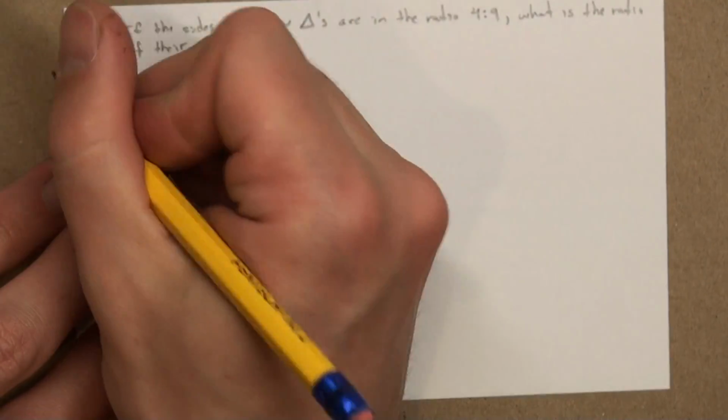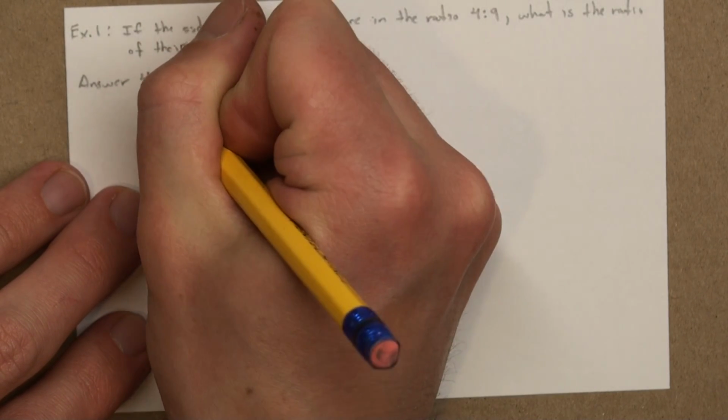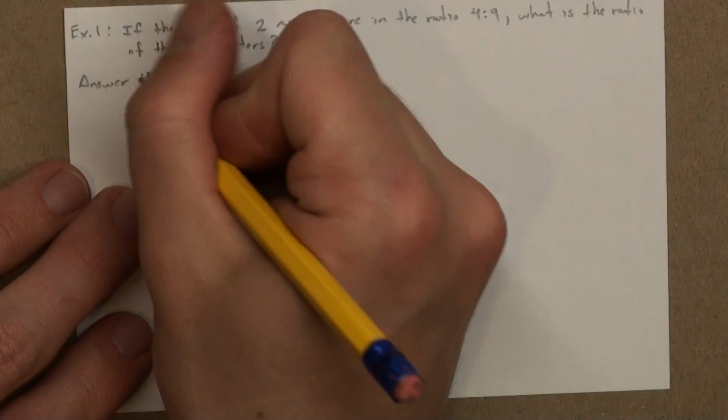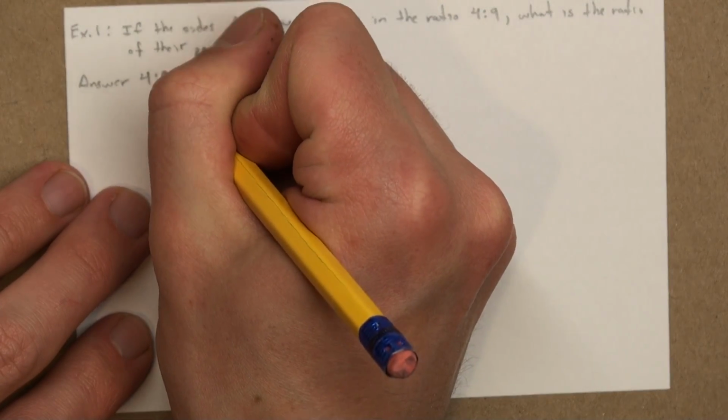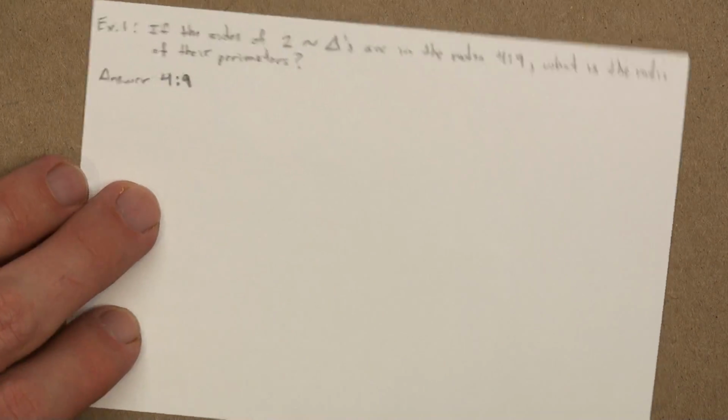And the answer would be 4:9. Okay? Because the perimeter is in the same ratio as the sides.